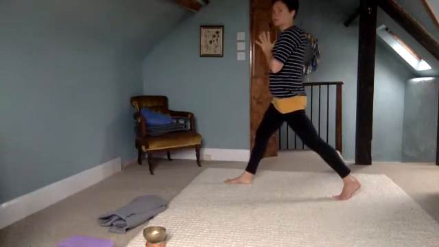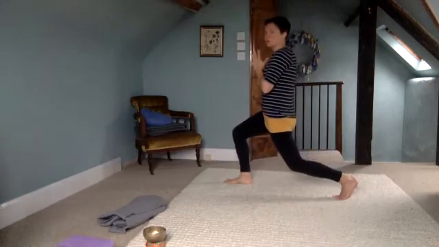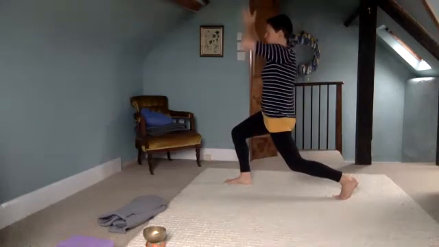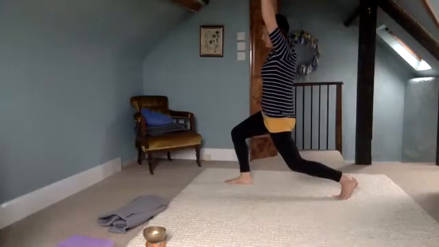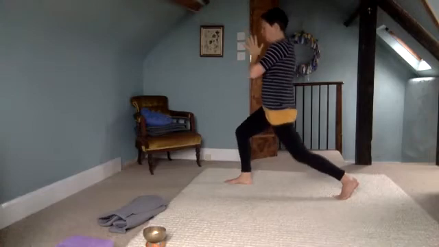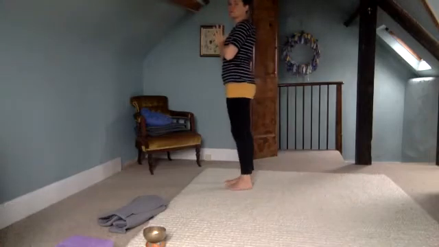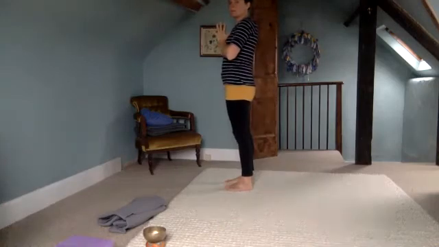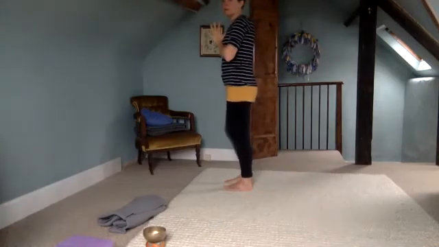And then the last time that we come down, let's experiment, if your hands are at your heart, with reaching up towards the sky and taking a breath in before bringing the hands down and stepping forwards. Great. And then let's switch around.